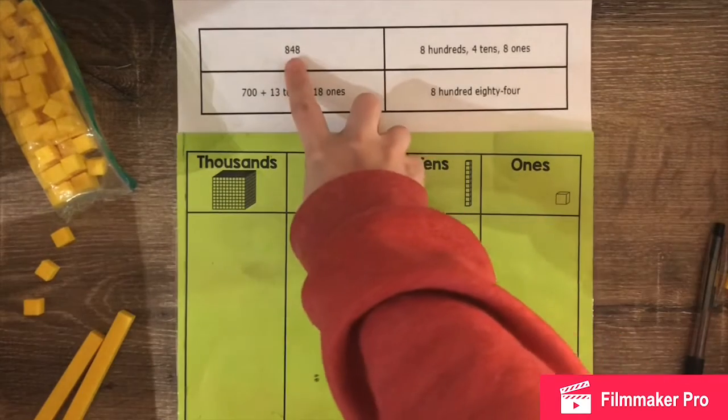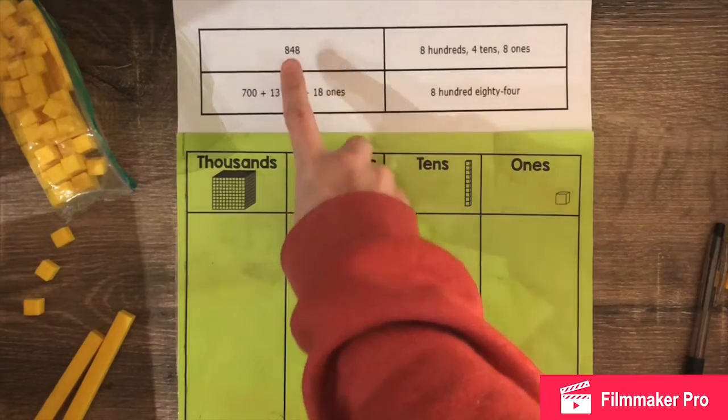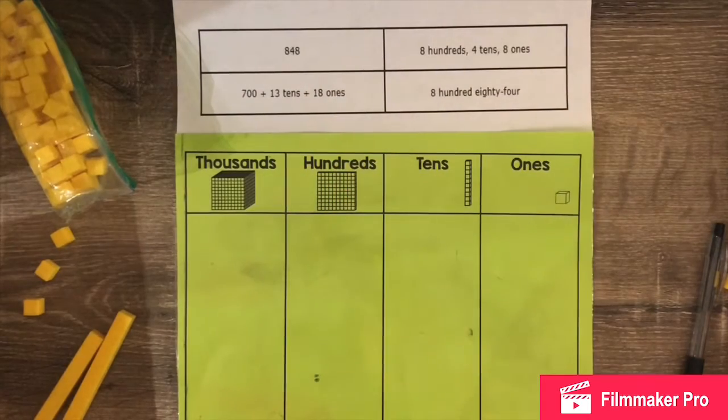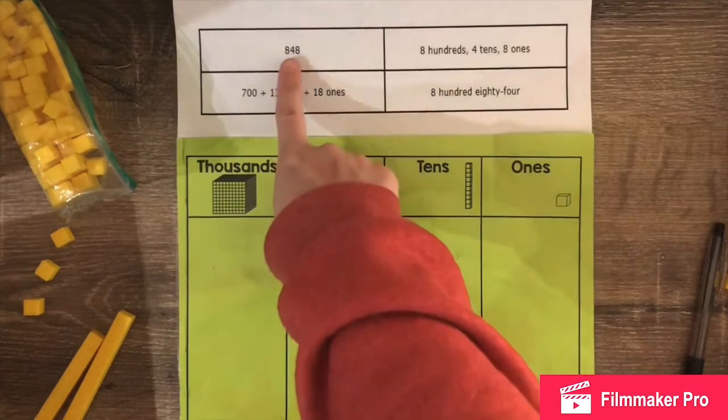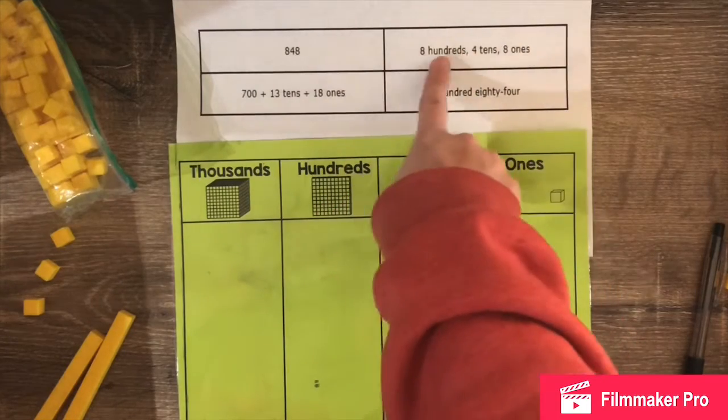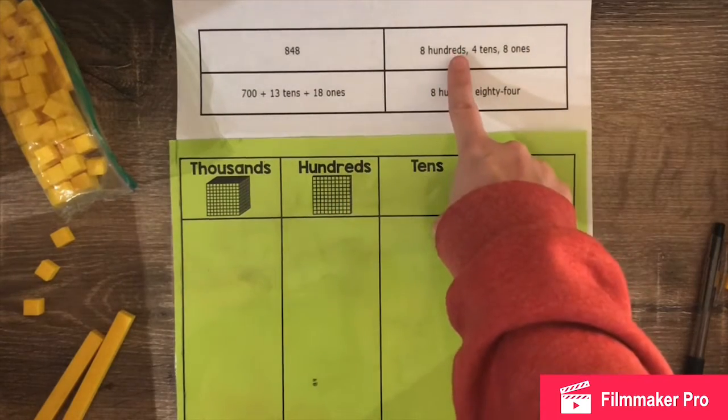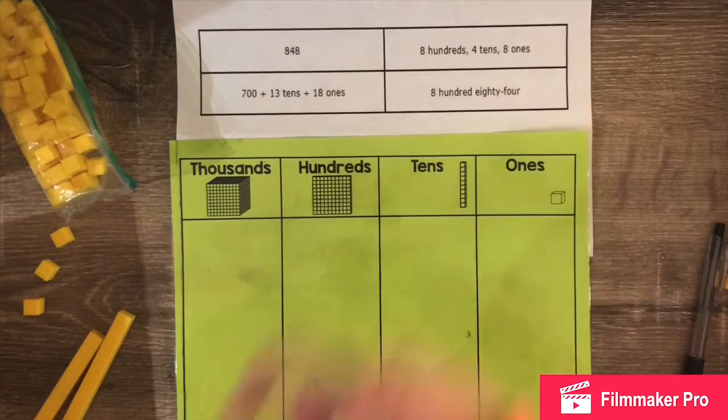Our first number is written in standard form, 848. That was very easy for me to read. Let's look at this next box and see if those two are the same. This is showing 800s, 4 10s, and 8 1s. So I can write that using an equation.